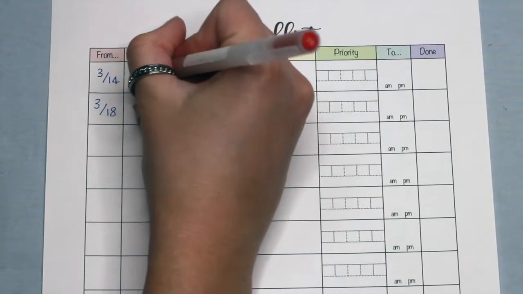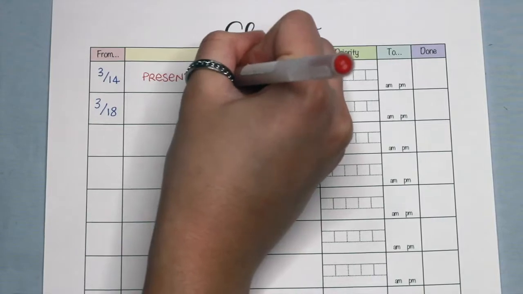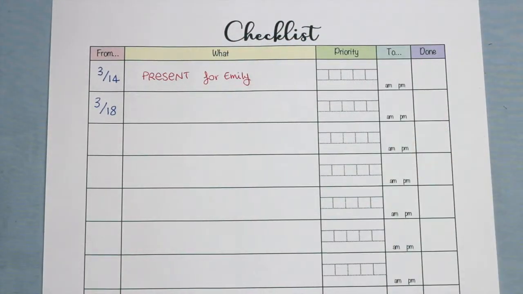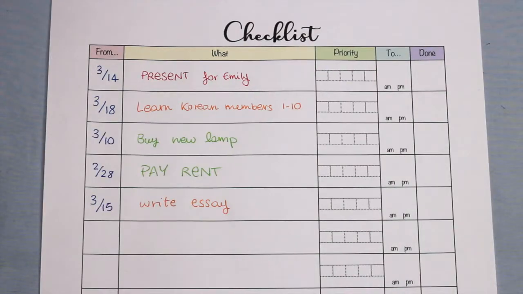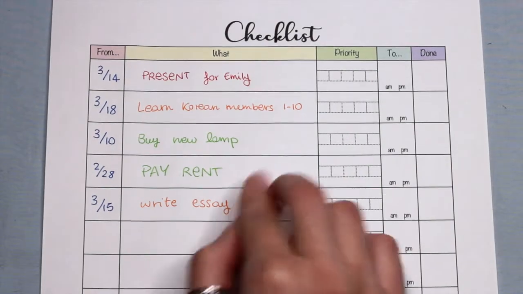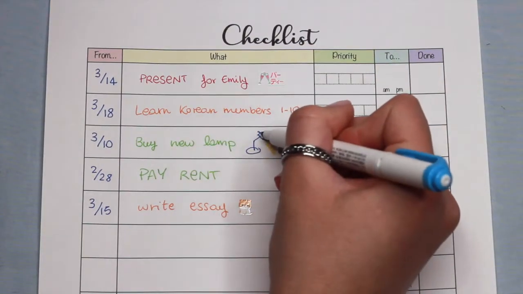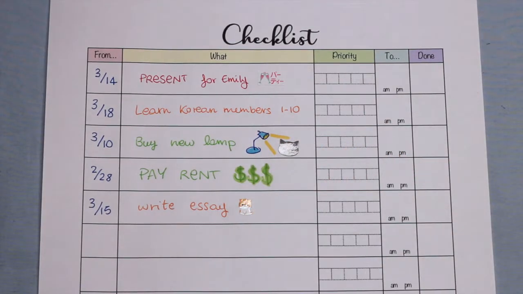Second step, I write the content of the task. You can be creative and use color coding for different subgroups of tasks, like red for friend-related things, orange for study matters, and green for housekeeping. There's also enough space to fill with stamps, stickers, and drawings. You can be as creative as you want, and at the same time you can make boring tasks appear more appealing to complete.